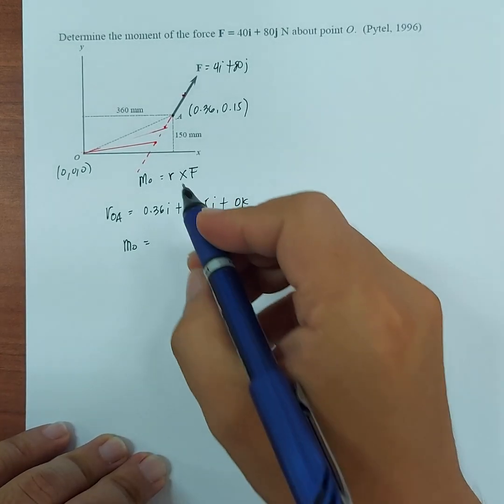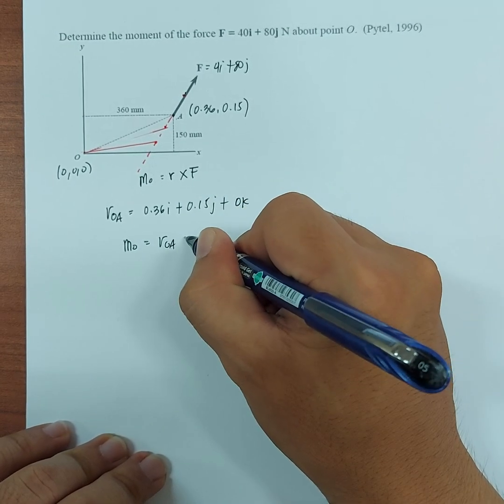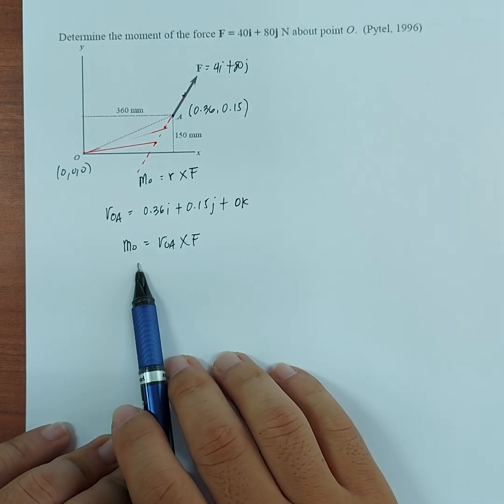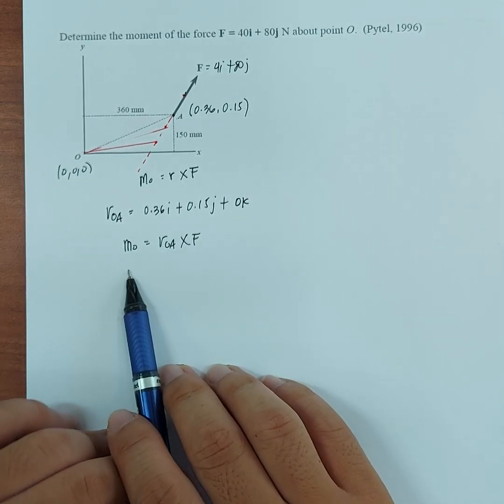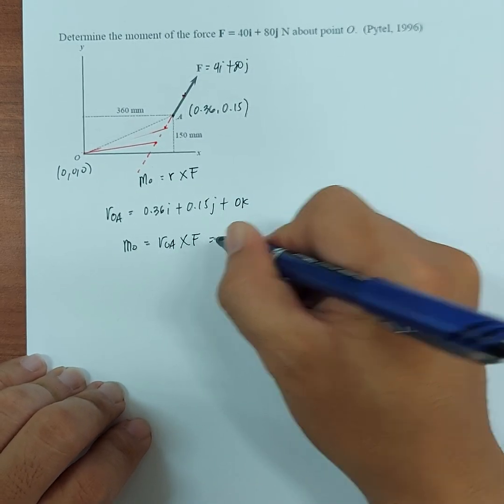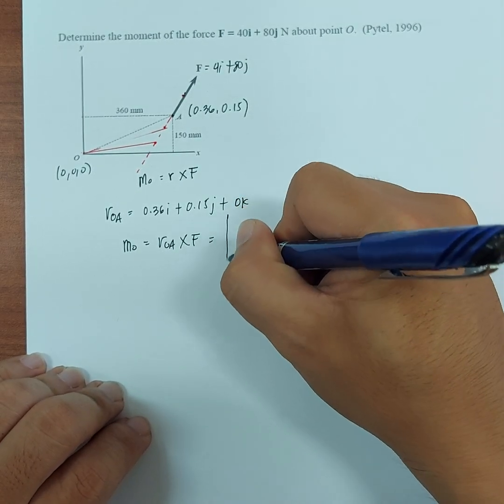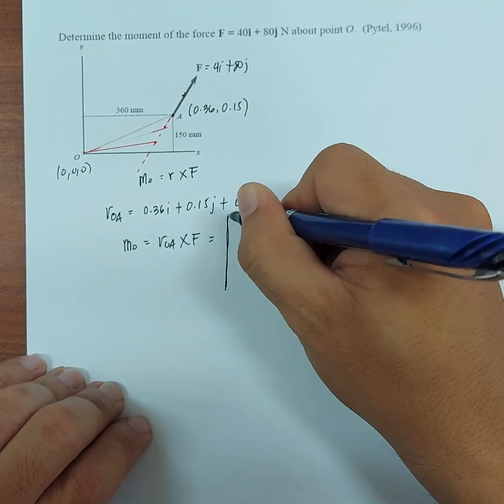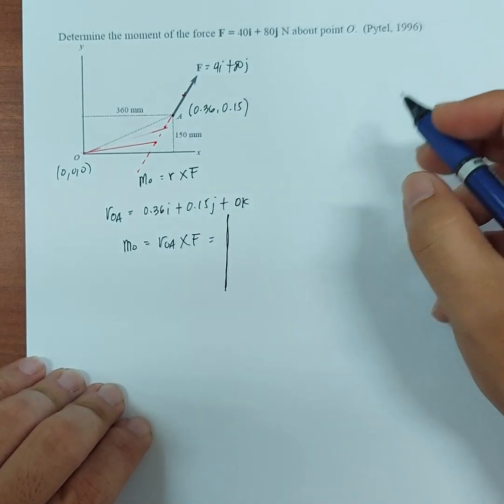So the moment of F about O is equal to the cross product of ROA and F. It's equivalent to the determinant. The symbol for determinant is two vertical bars. Okay.